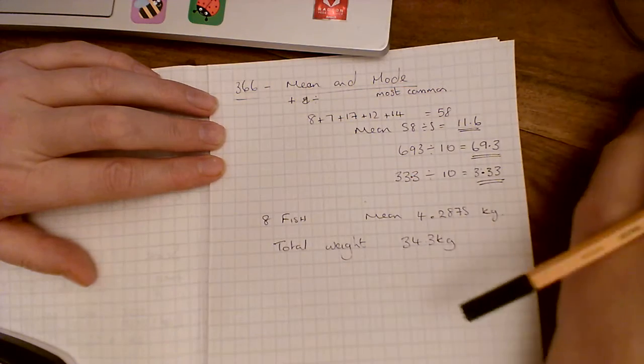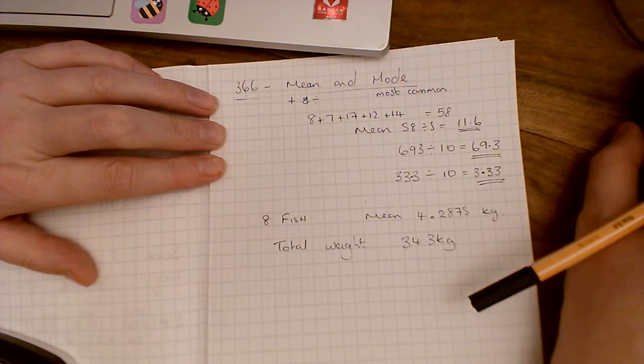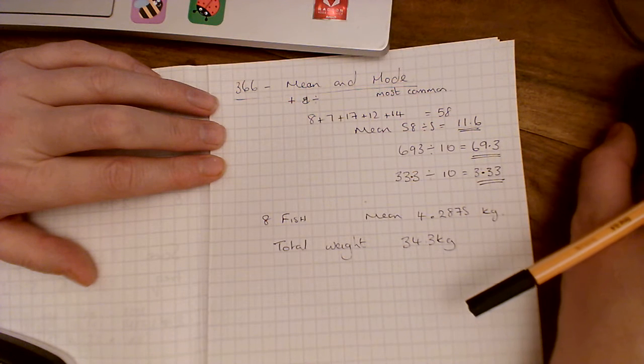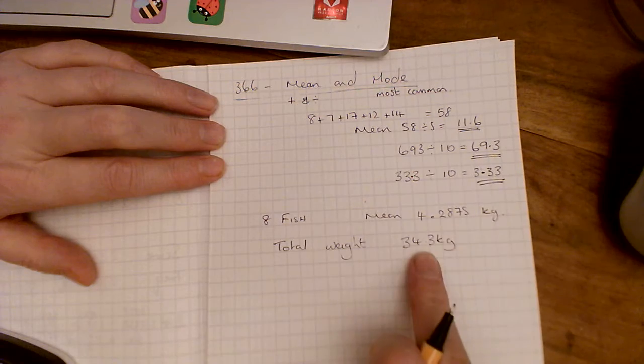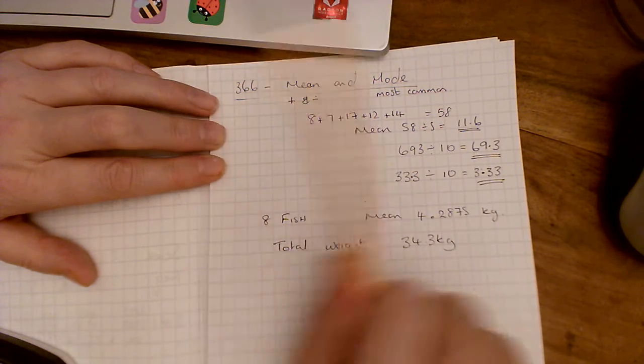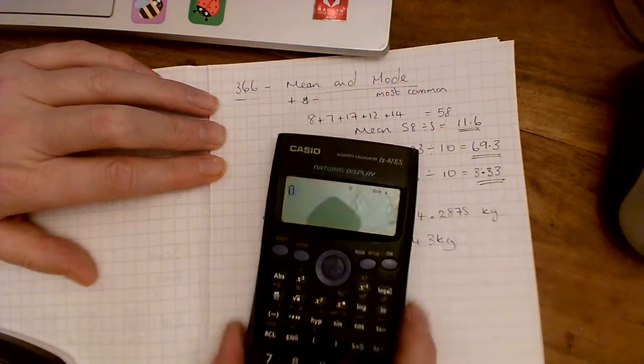Right, I forgot to make a record of the weight of the last fish, but the first 7 were these numbers. If that's the total weight, if I take away the ones on the screen, I'll be left with the 8th one.